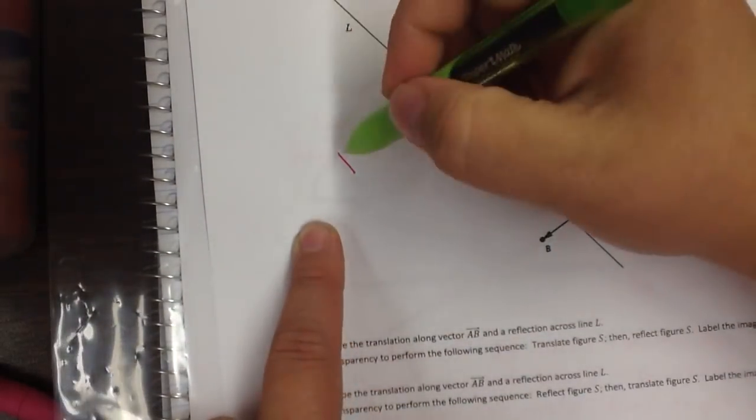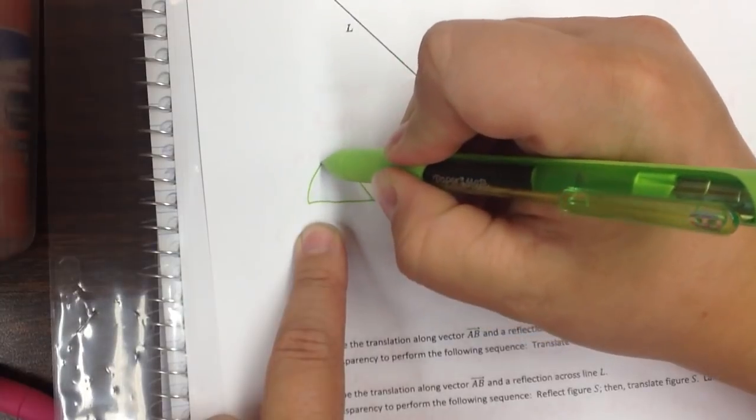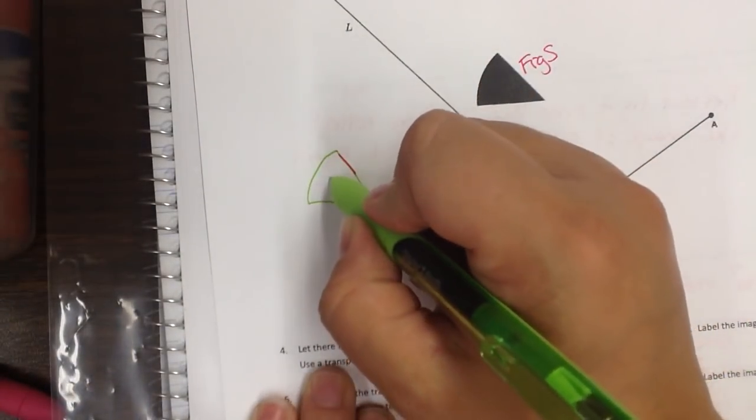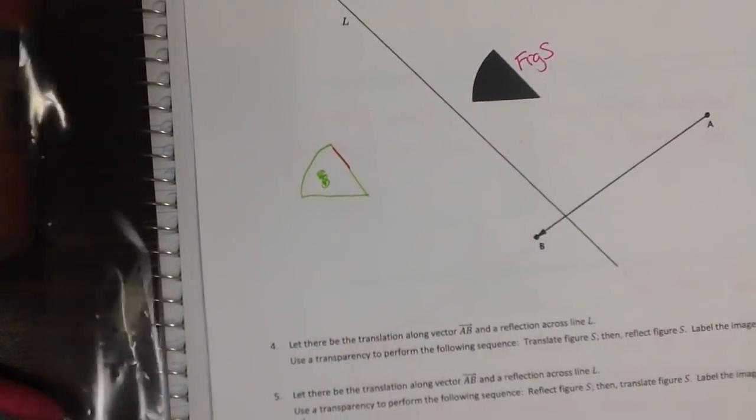I want to use a different color. So here is S. Nope, we don't want to label it yet. So now we've moved it.